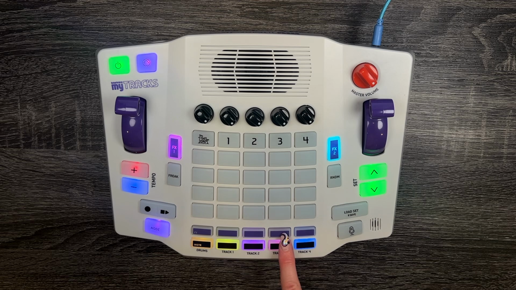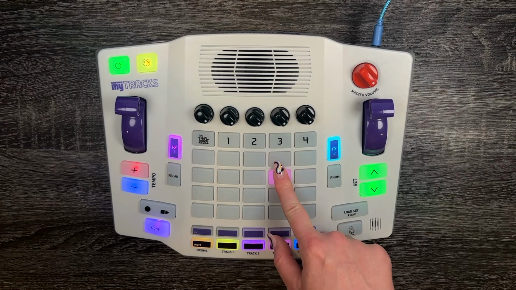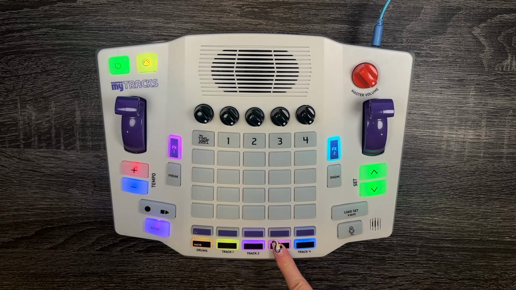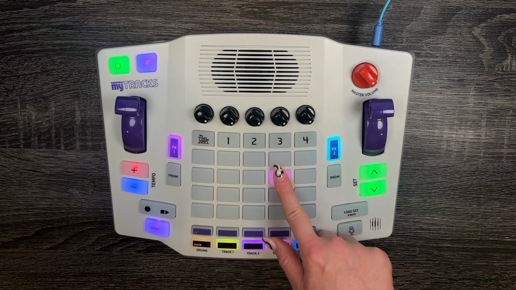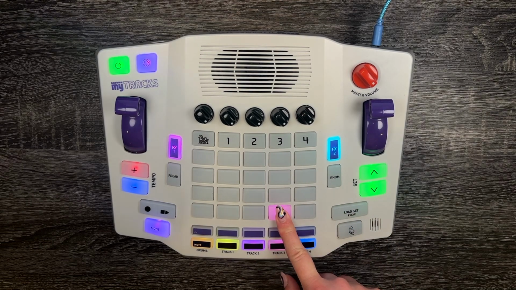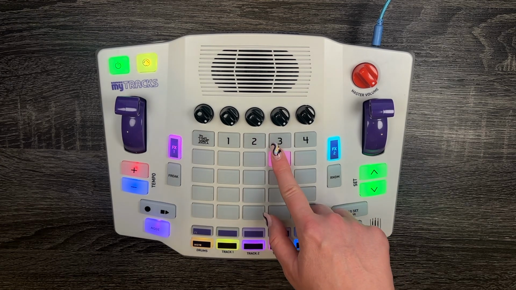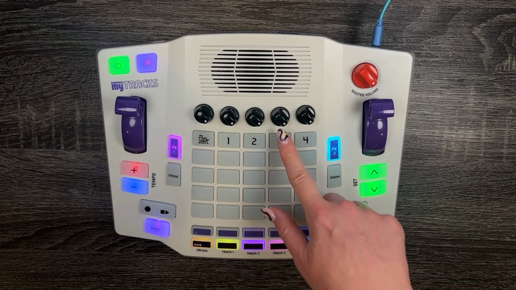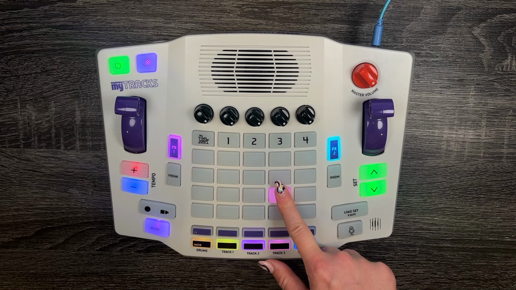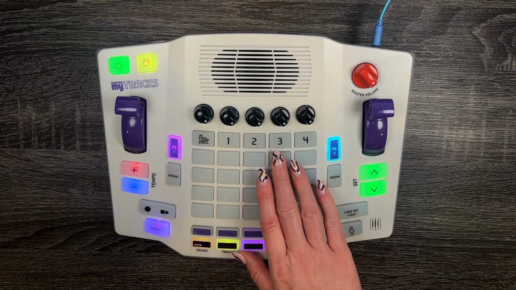You can change octaves by holding down the instrument button. This is one octave below. Hold it down again. This is another octave below. Hold it down again. We're going an octave higher. Hold it again and it's 2 octaves higher. And hold it one more time and we go back to the original octave.